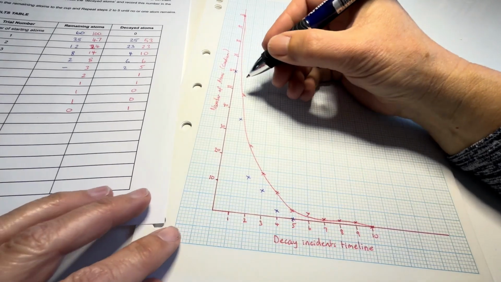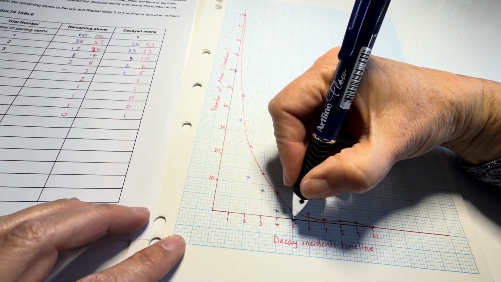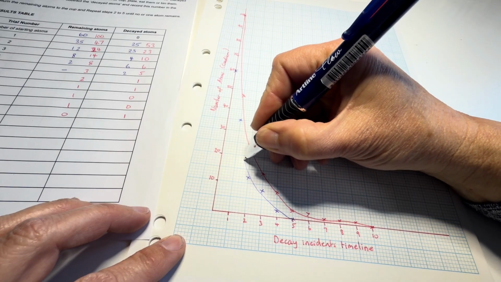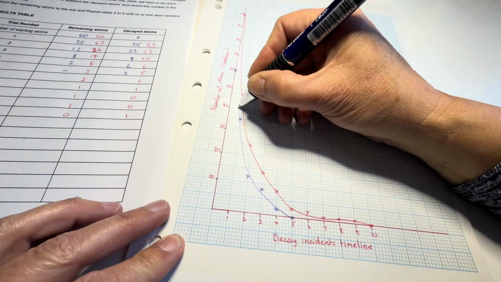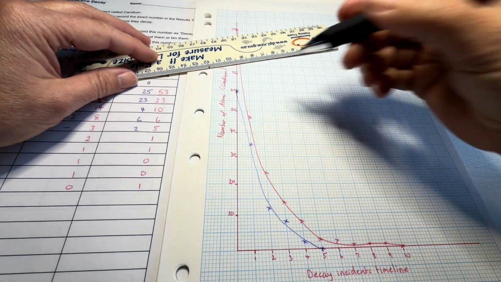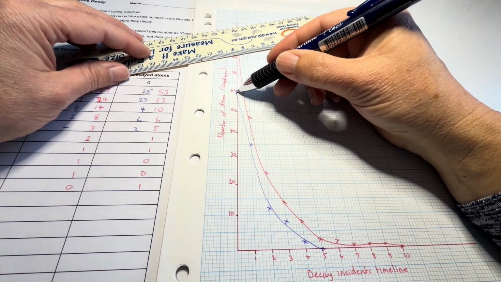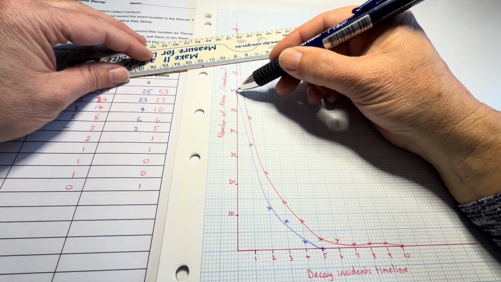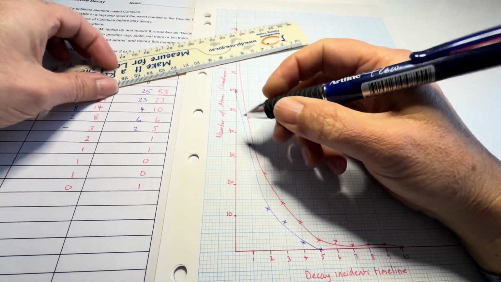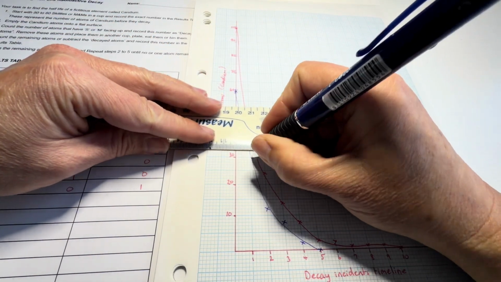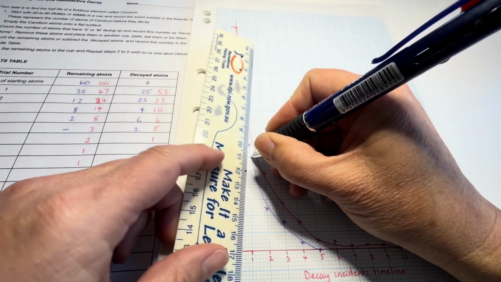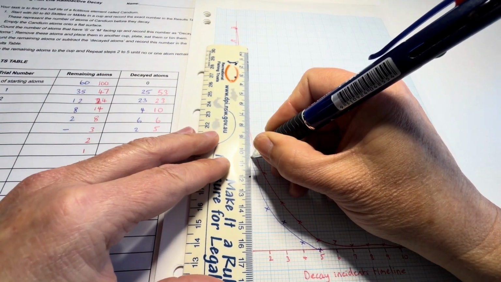Time to draw the curve. I think I might go this way this time. We're trying to pass through as many points as possible. That's right. So for the first trial, 60 atoms originally. For half of them to decay down to 30, it is here on our graph. And the corresponding time is just over 1.